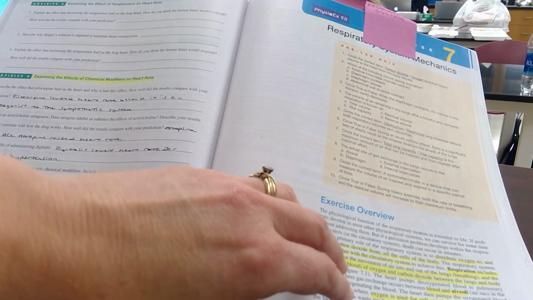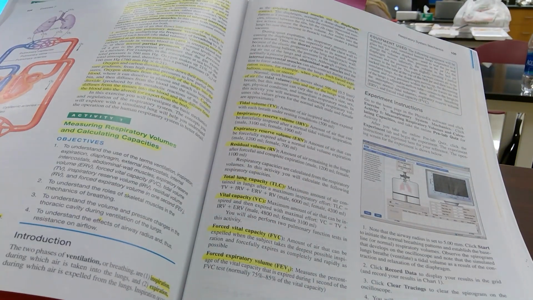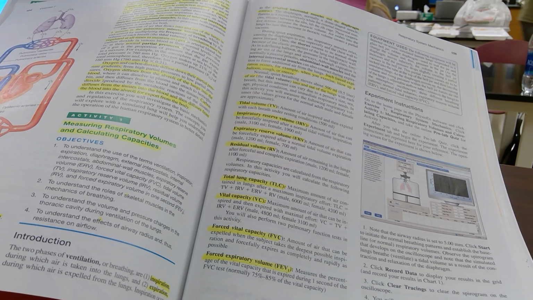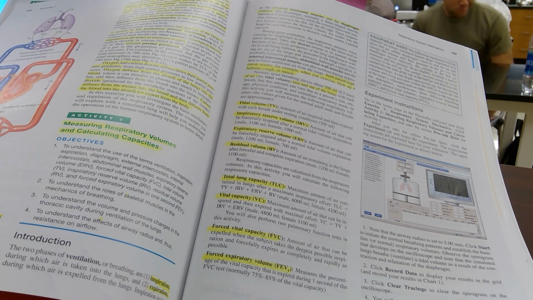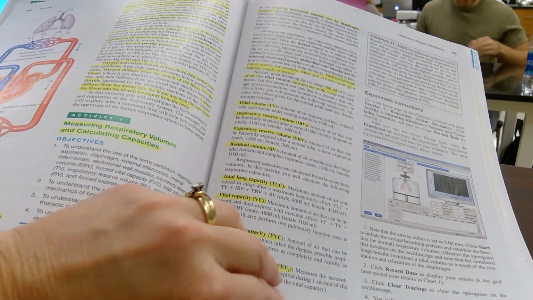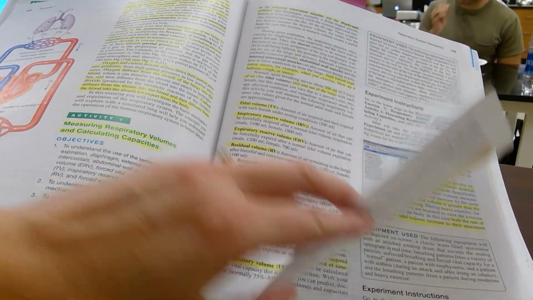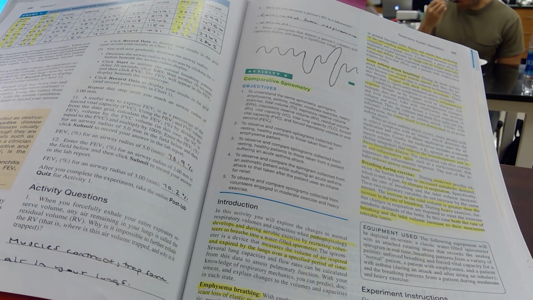PhysioEx is first. You will be doing spirometry today. And remember, when you do your spirometry, you are the blower, you are not the sucker. Do not inhale, you exhale only. If you inhale, you will aspirate a lot of water, and you don't want to do that.